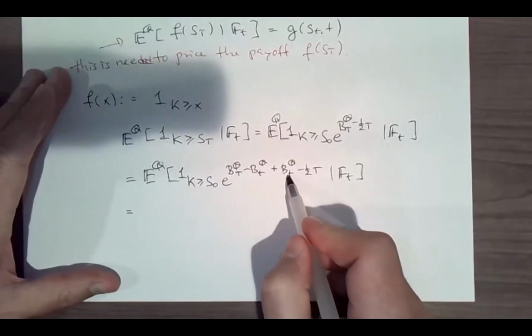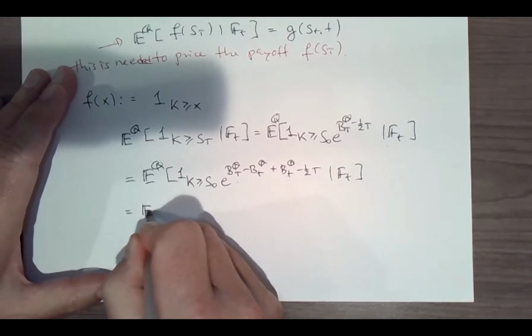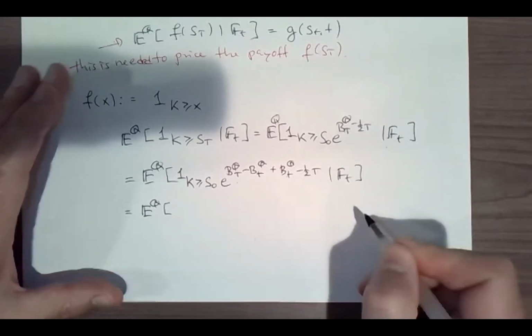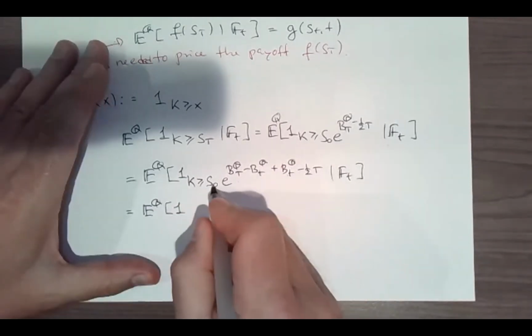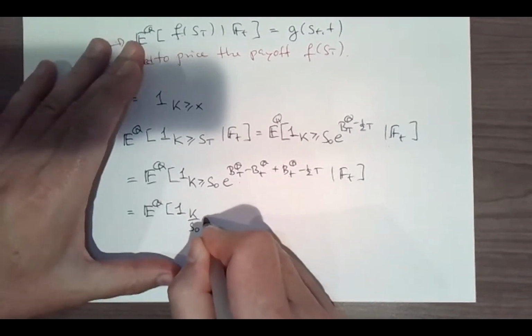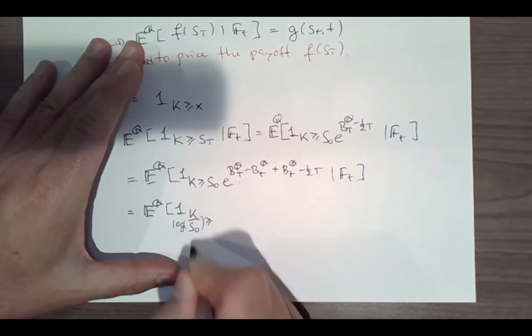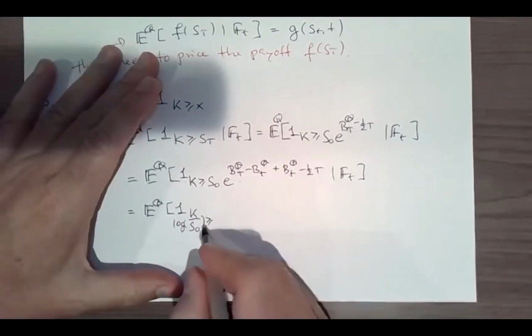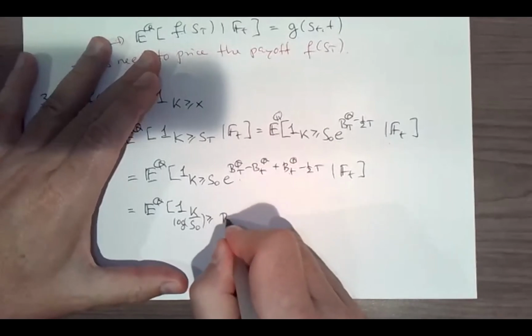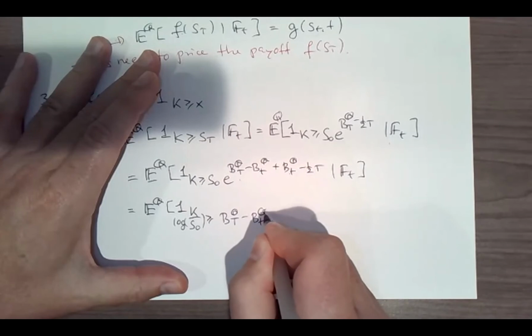Take out what's known, condition and average over the rest. So here I compute the unconditional expectation. Maybe I could move S0 on the other side. Then maybe I could put log over here too, and then I'll have b tq minus b little tq.